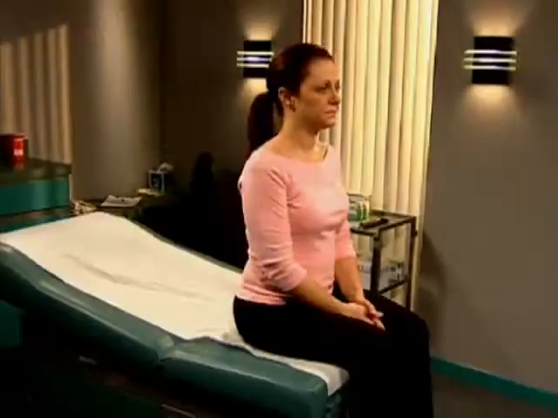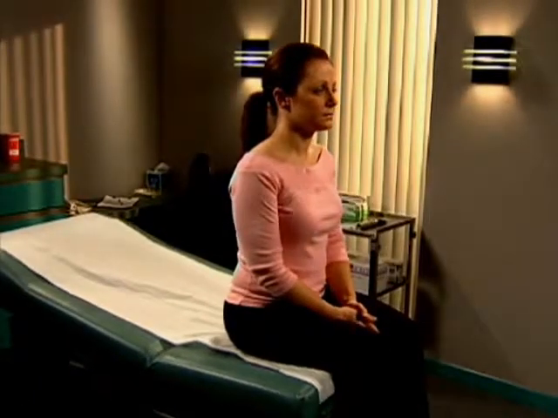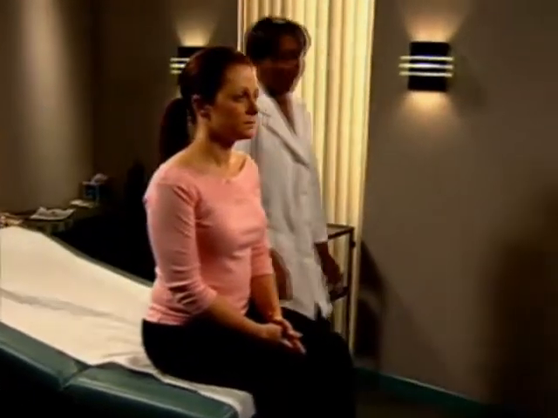Good. Now I'm going to examine your pupils. Next, inspect the irides, which should match in color, and observe the pupils, which should be round, regular, and equal in size. Then dim the room to test the pupil's response to light.